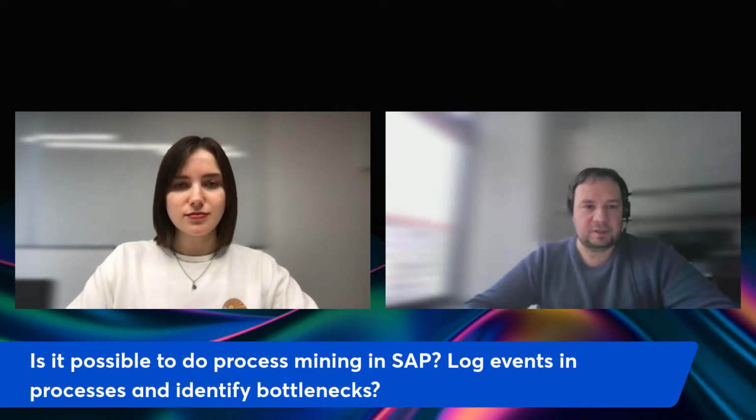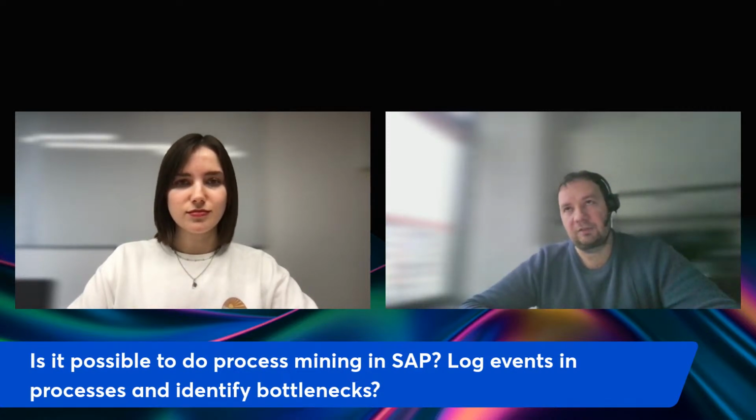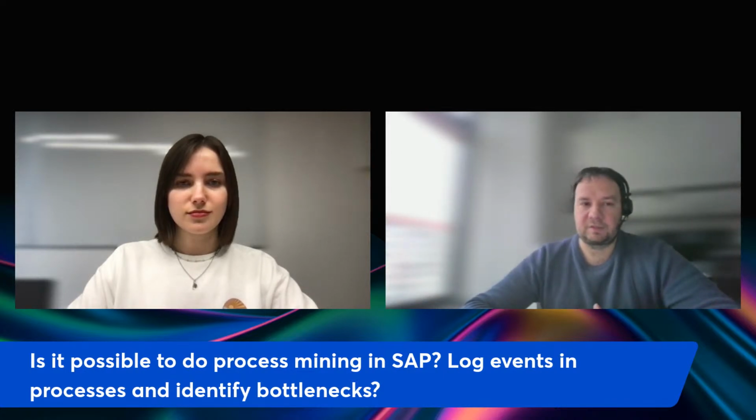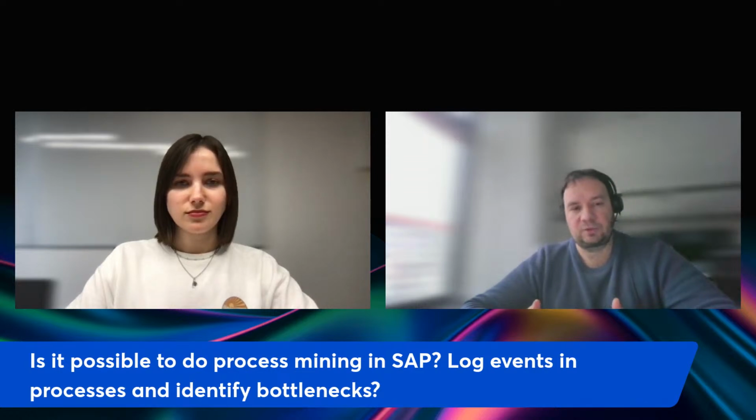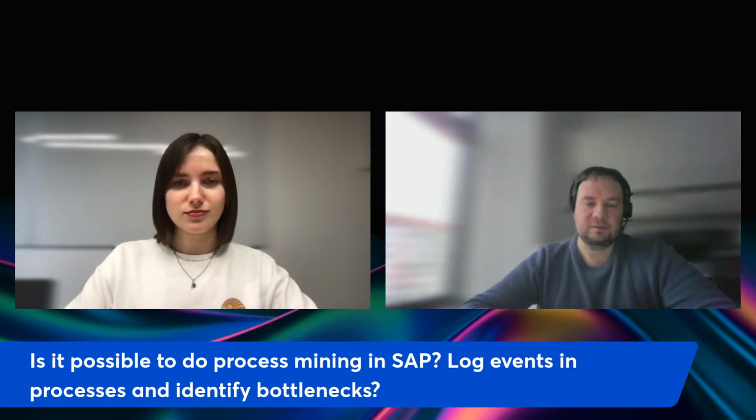I believe that about process mining in SAP, at least for now, the suggestion is to look into the Signavio tool. The Signavio tool is widely used during discovery sessions, and it already has predefined processes, and those processes can be integrated or reused in the Build Process Automation tool.